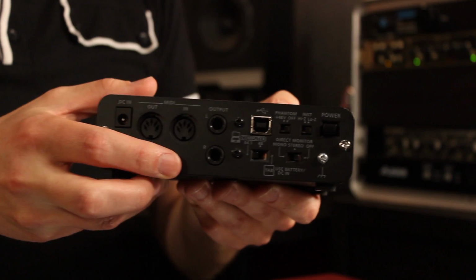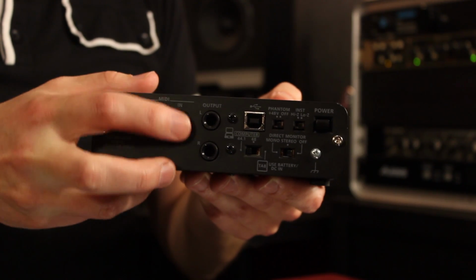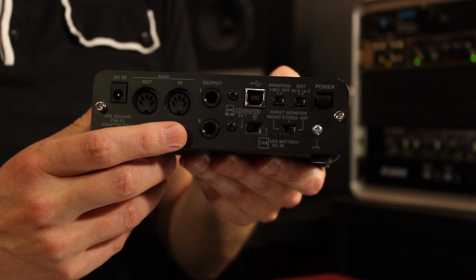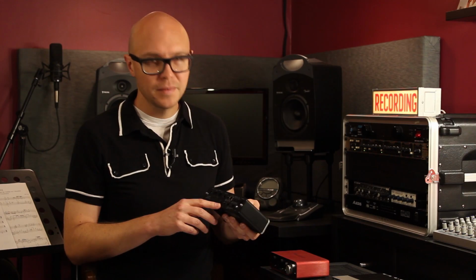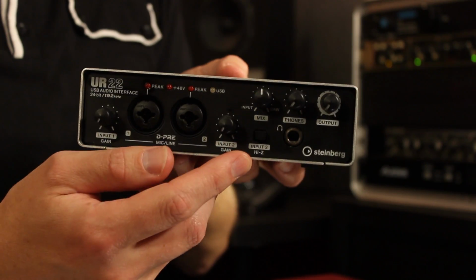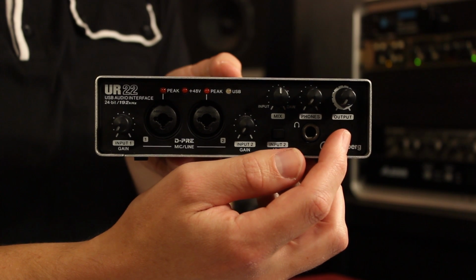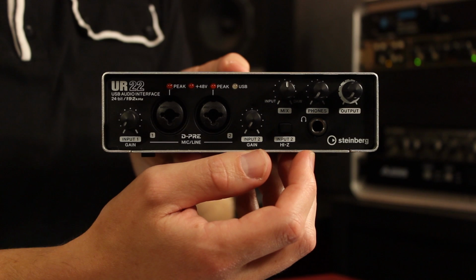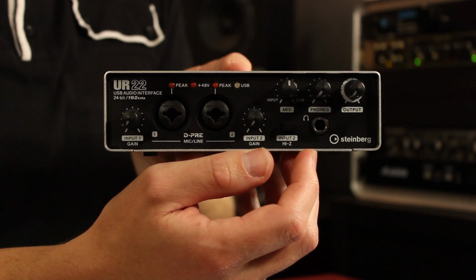Now, your interface will also have outputs. Usually these will be on the back. Most often there are two connectors, left and right, and these will be labeled something like output, line output, or main output. You'll probably also see a knob to control the output volume. Now, here's the Steinberg UR22. Here, you can see the output controls on the far right of the panel, and it's labeled output. On some interfaces, this might be called main or monitor instead.